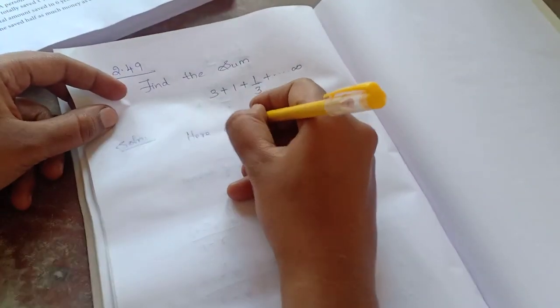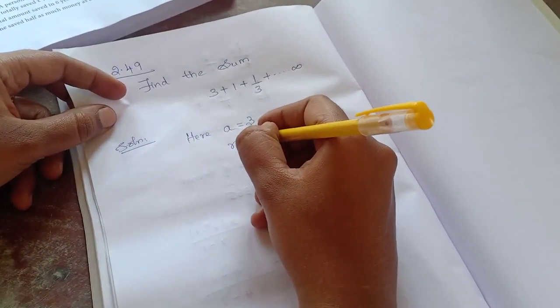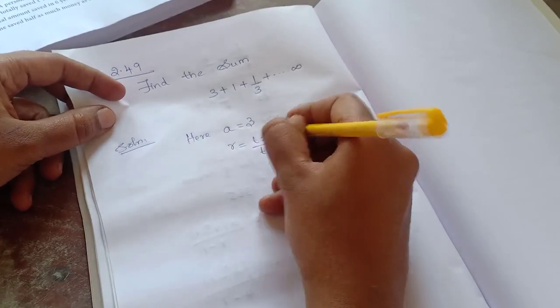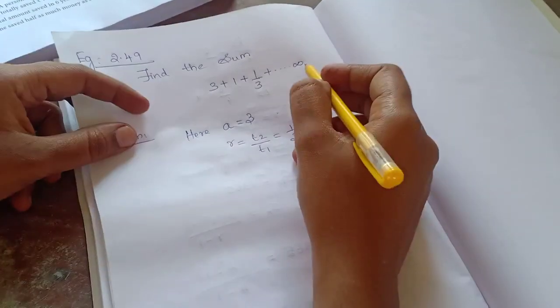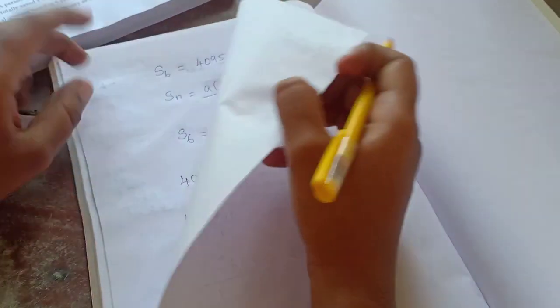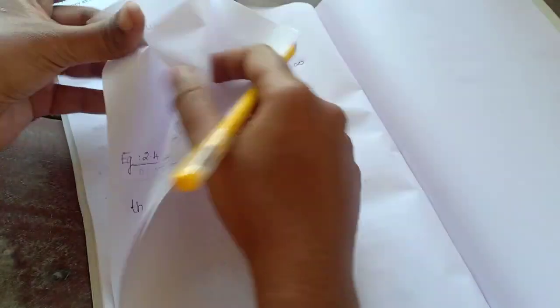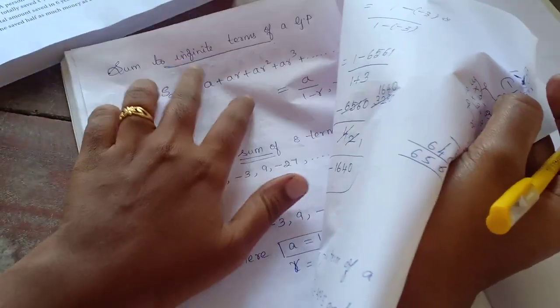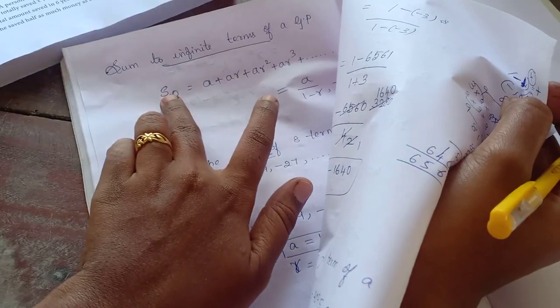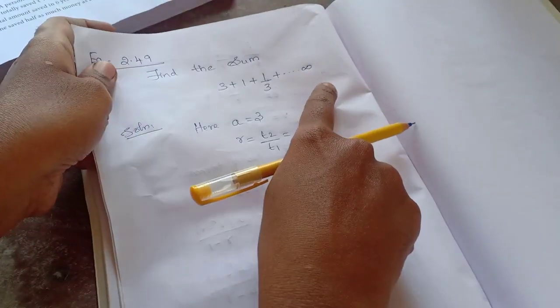Here A is equal to 3, R is equal to T2 by T1, which is equal to 1 by 3. And here the infinity symbol is given, so we use the formula for the sum to infinite terms of the GP. They only asked S infinity. So what is the formula? A by 1 minus R.